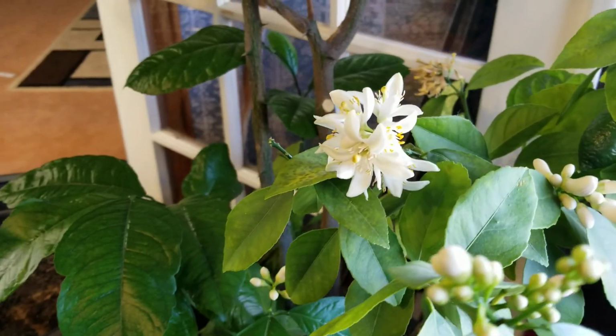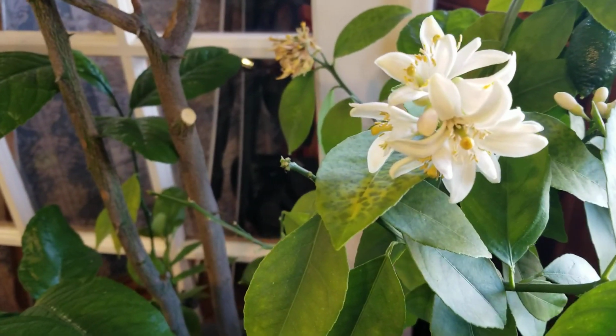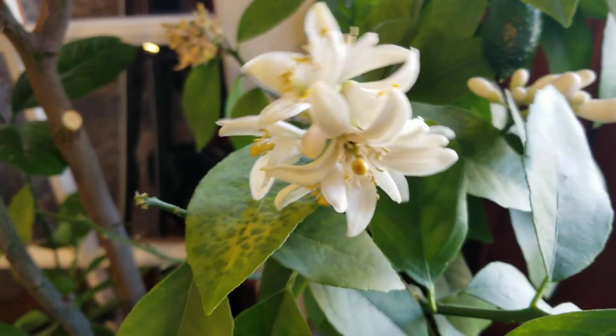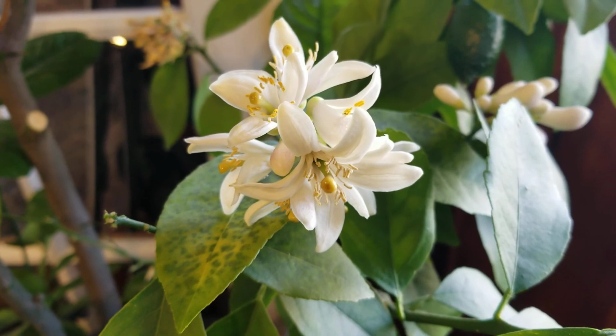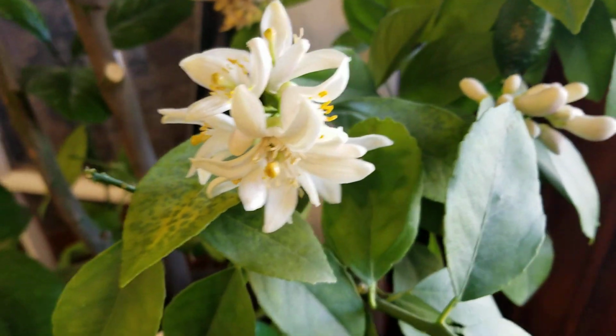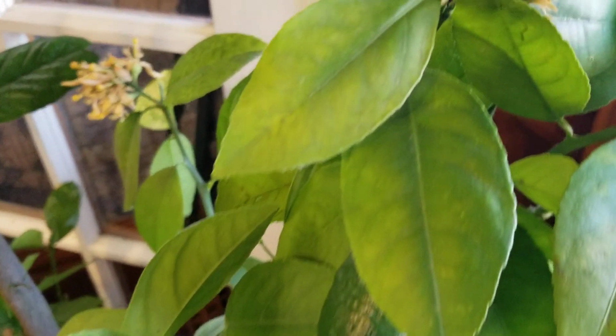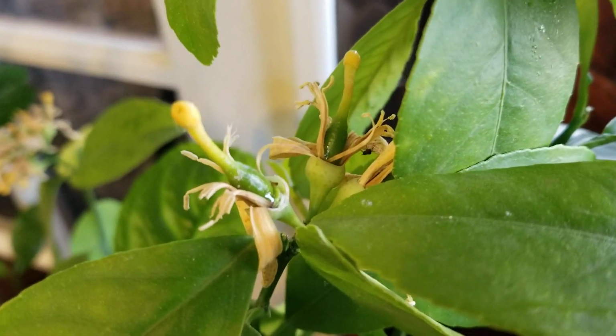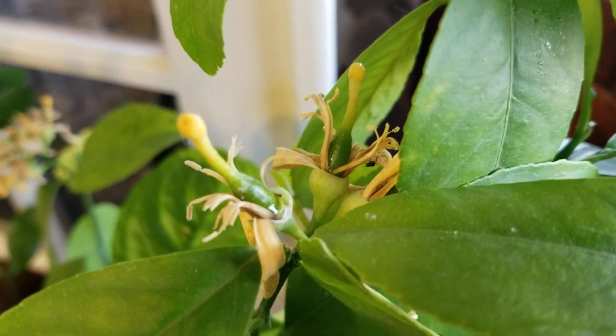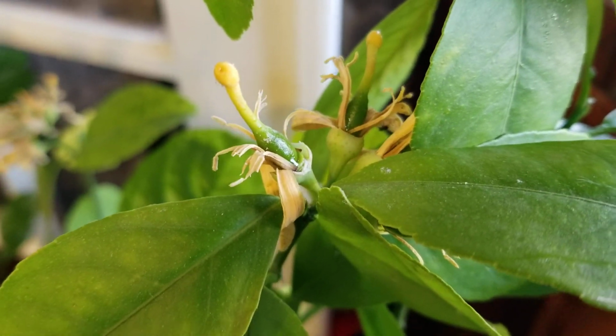These are our citrus trees, and I just want to show you because they're moving right along in their development process. These flowers, you can see the stigma and the stamen. And then over here, you can see how the fruit develops right at the base there. That is the ovary, and there's a little bug there.